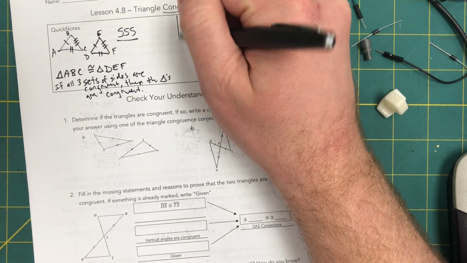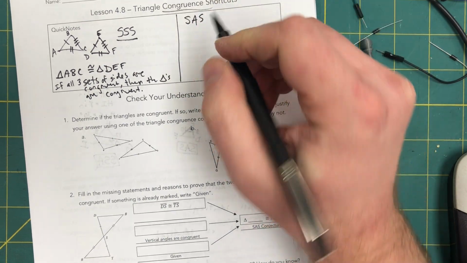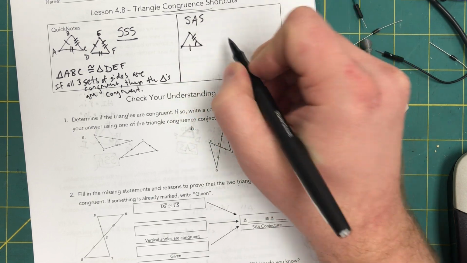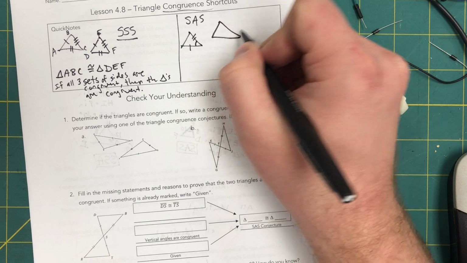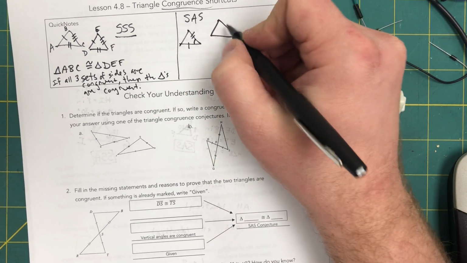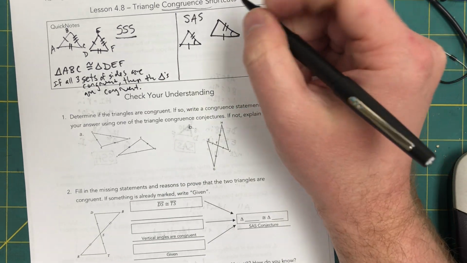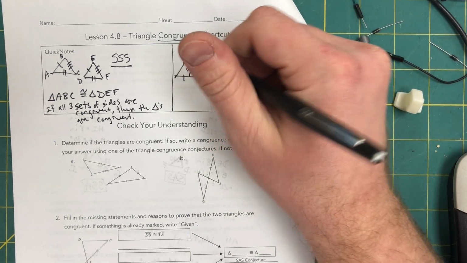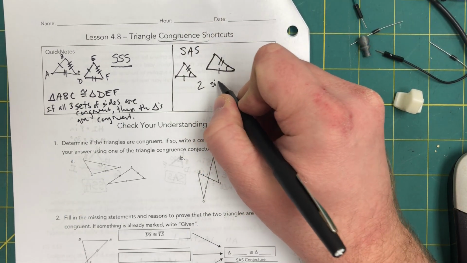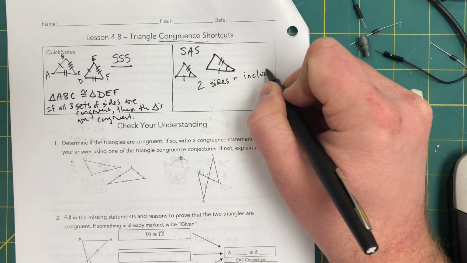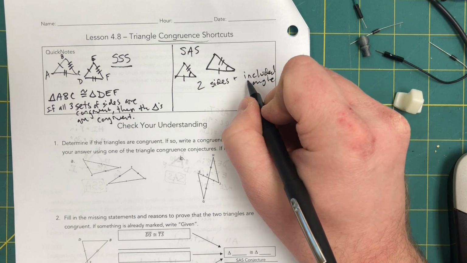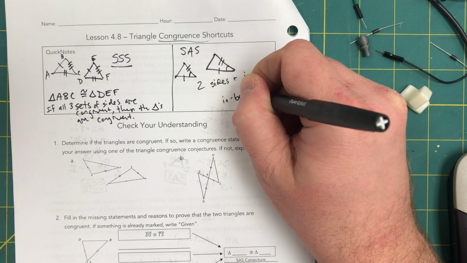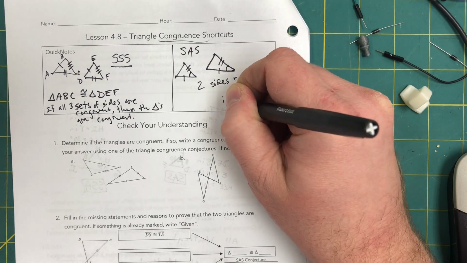The other one that we saw was SAS, or side, angle, side, and that was where we have two triangles, and we've got two sides, and then their included angle, and the other triangle also. I drew that wrong. Pretend they're the same picture. They have to be the same picture. So the important part is that it's two sides and the included angle, so it must be the angle that's in between the two sides.